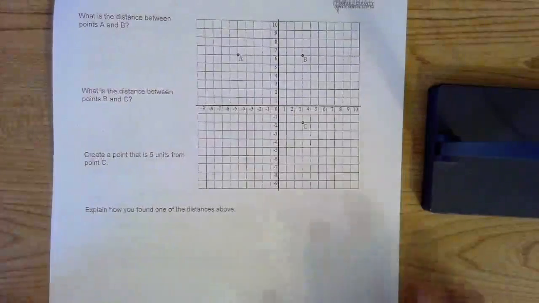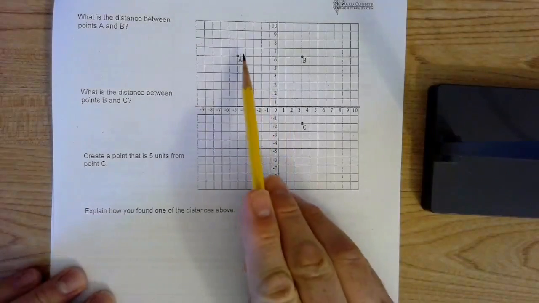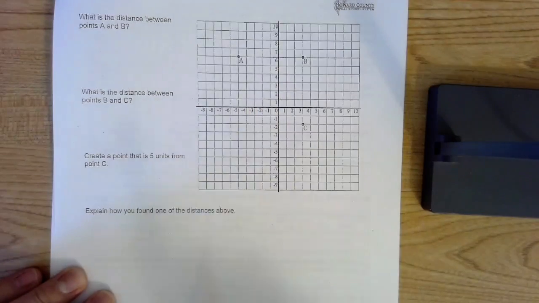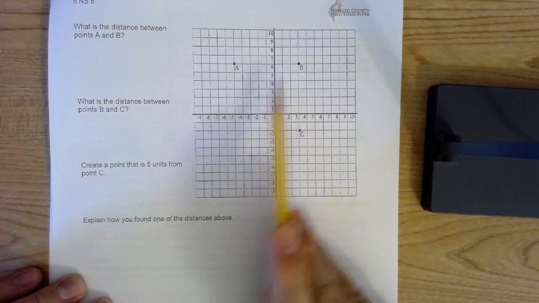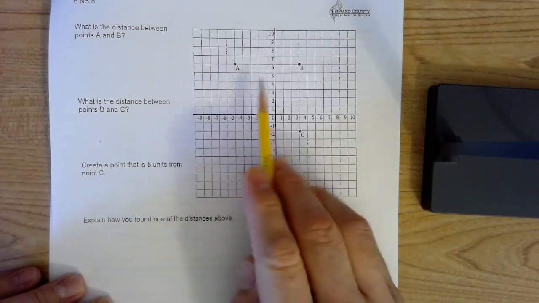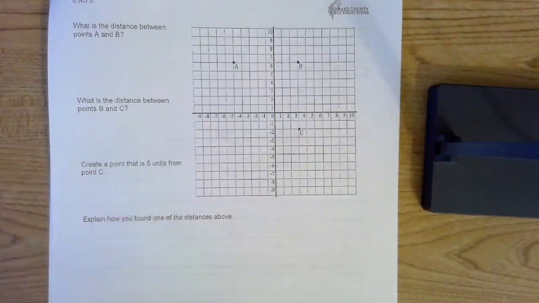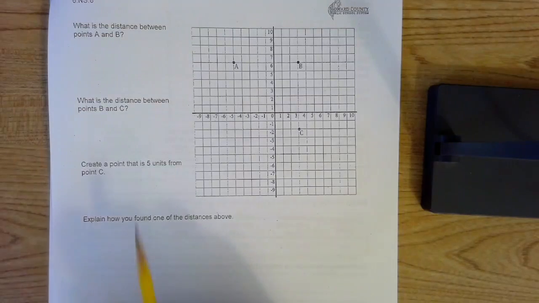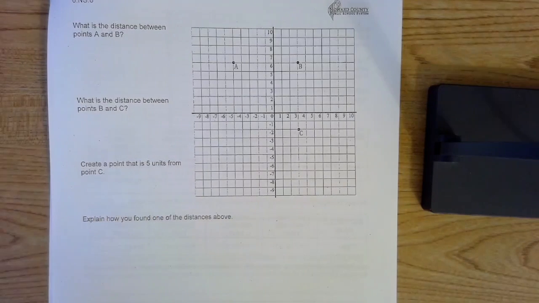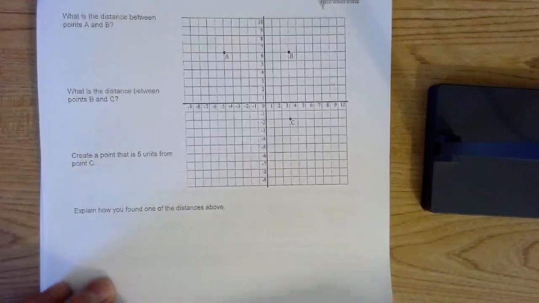We are then jumping to coordinate planes, finding distance. I would like you to try and find the distance in a way that's not just counting, right? That's a great way to check your work. You can just count from there. But remember, we talked about things like absolute value. Very helpful for this, because remember, this would be your 0 line, right? X and Y coordinates tell you how far left and right and up and down respectively. And then here, create a point that is 5 units from point C. Technically, you could be going in 2 directions to create a quadrilateral. Which direction would you go? And make sure you explain how you found one of those distances.